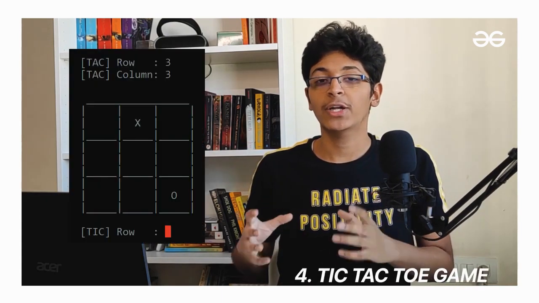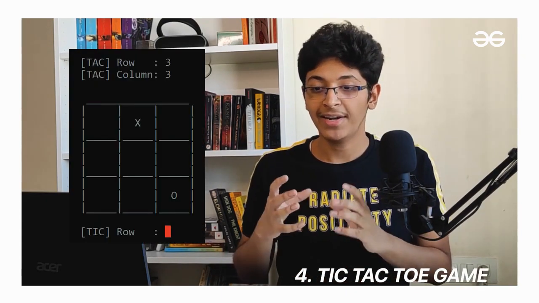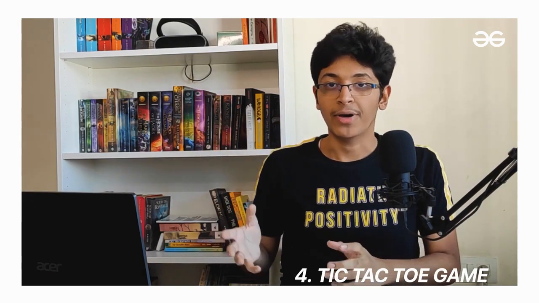Now, the fourth project that you can create in Python would actually be a tic-tac-toe game. So this tic-tac-toe game will be really interesting. What you can do is that you can be one player, and then the second player can be the computer itself. You can use something called a minimax algorithm with which you can predict where the computer should put the next mark. It can be an X or an O, right? So the computer can decide that on its own.